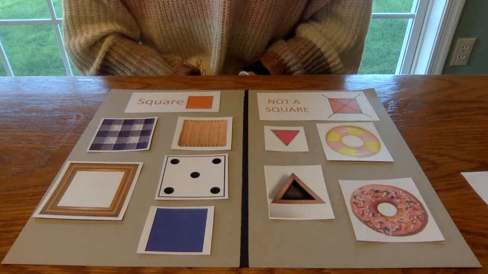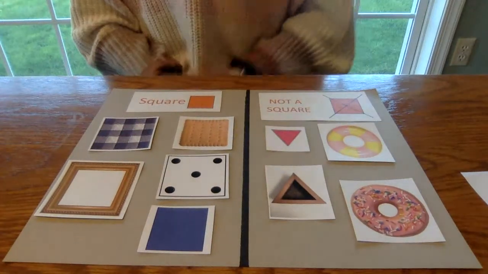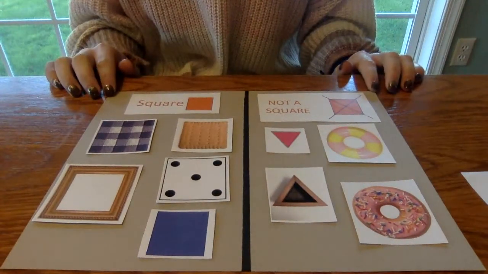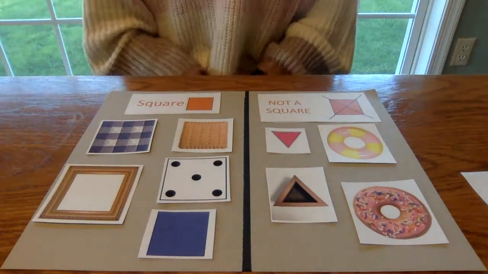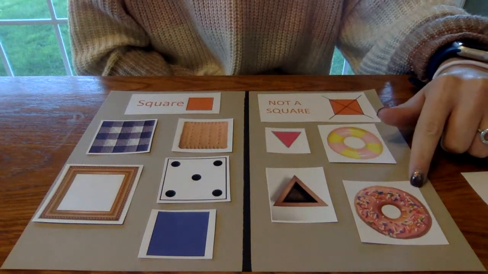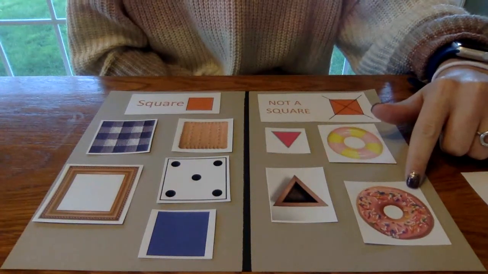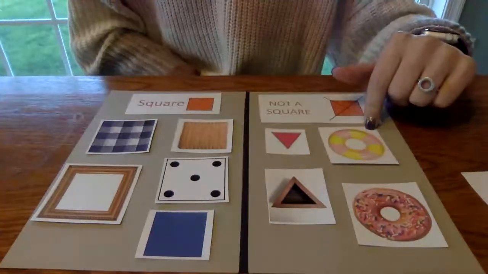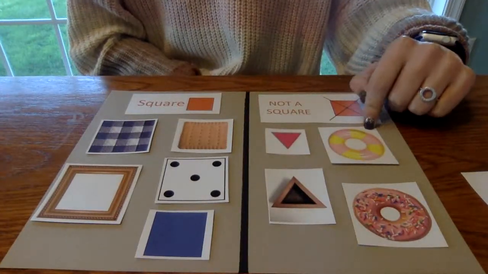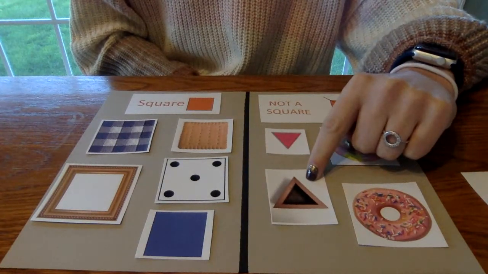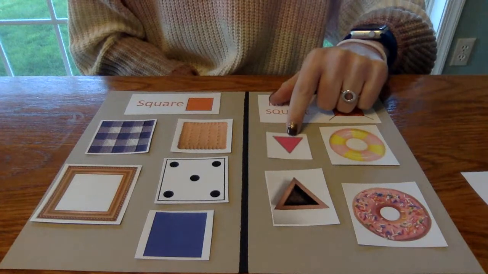Now, we will look at the not a square, and as a class, we are going to decide what shape these are because they're not squares, so what shapes could they be? How about this one? This is the donut we talked about earlier. And what shape is a donut? A circle. How about that pool float we talked about earlier? It's a circle. What shape is this? A triangle. And how about this one?